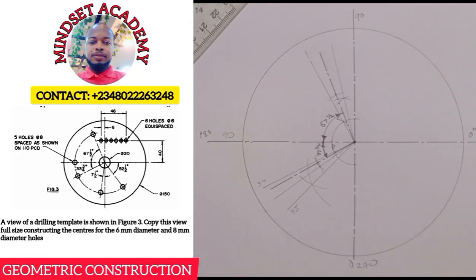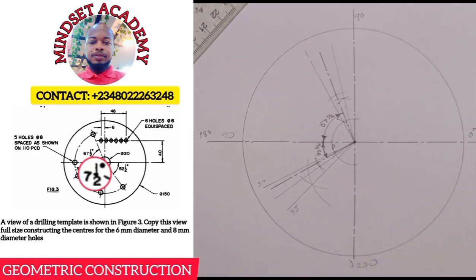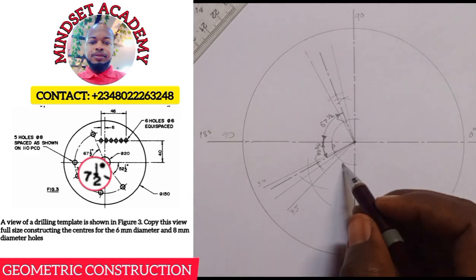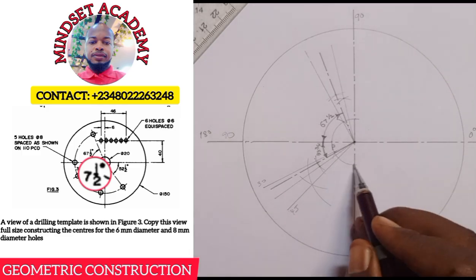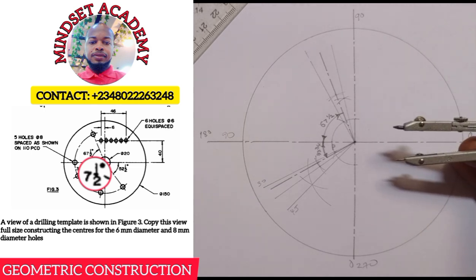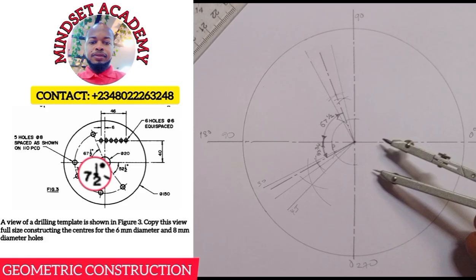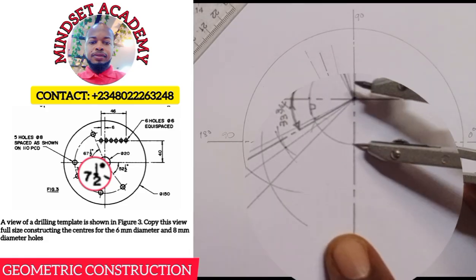Now the next one we have again is 7.5. Altogether is what? 7.5, and it's placed somewhere around here. So you can easily not stress yourself. We know very well that the angle between here and here is 60, just like I told you earlier. When you divide here is 60. So if you bisect 60, you have 30. So let's bisect it. So I'll place it where this arc cuts this vertical line.